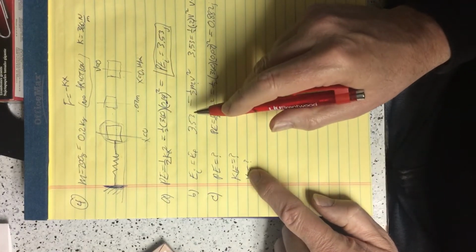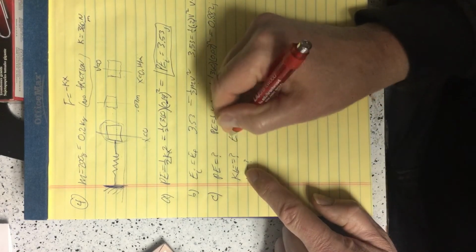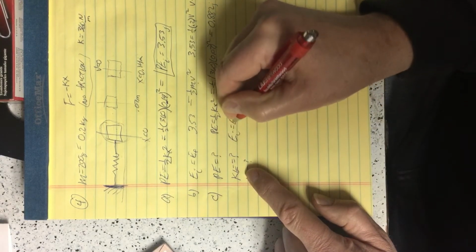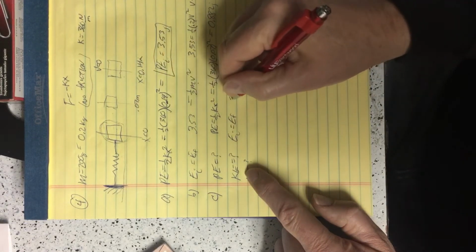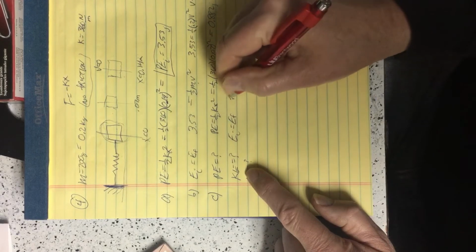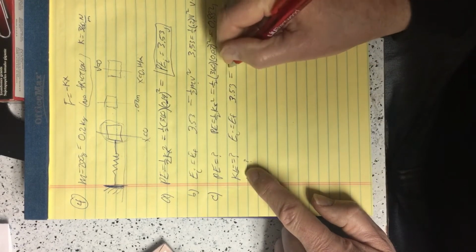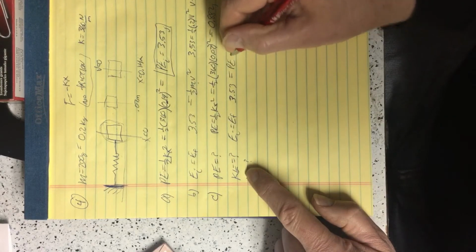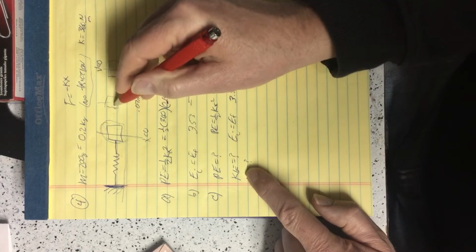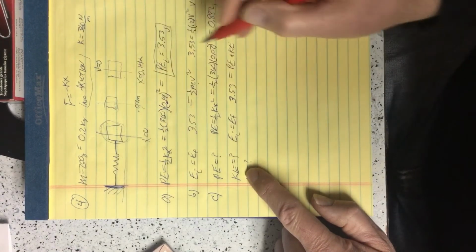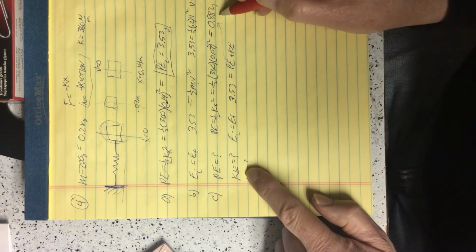Well, we don't know what the speed is. So we have to use conservation of energy. Energy initial is equal to energy final. We know what the initial energy is, 3.53. And that's got to be equal to the potential energy plus the kinetic energy when the object is here. When the object is here, we already found out what the potential energy is, 0.882.